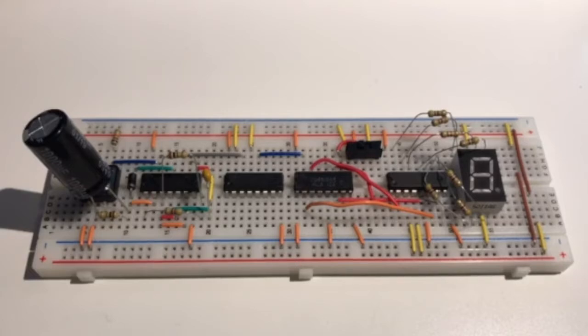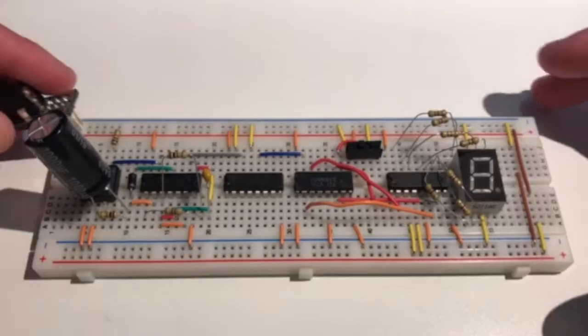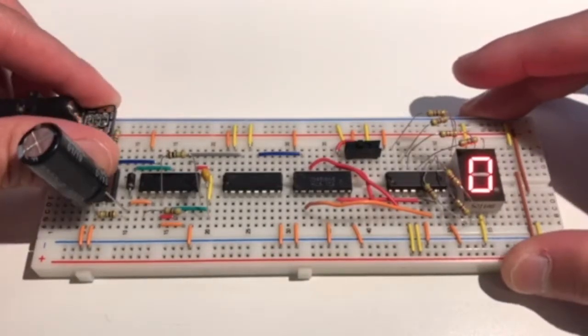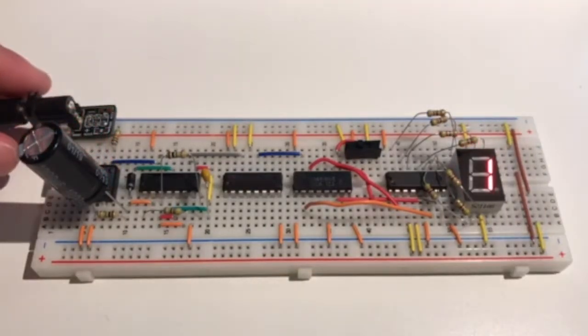So, here is a working example of my breadboard prototype. First, you connect the power, the segment display turns on, and you make it start counting by pressing the button, and you can also reverse the count using the slide switch.